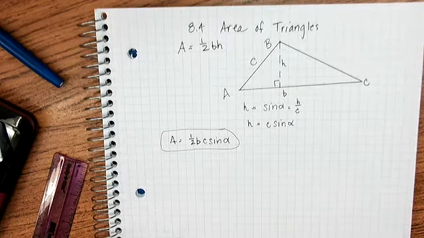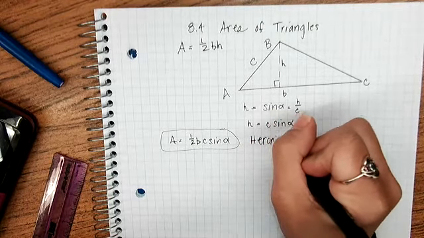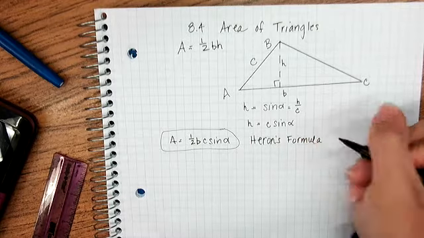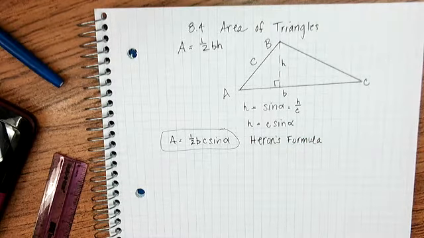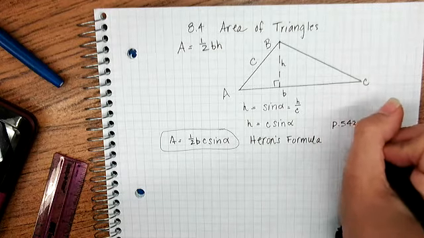Alrighty, and then we're also going to add Heron's formula, and I think every teacher says it differently. If you are interested in the proof, it begins on page 542.